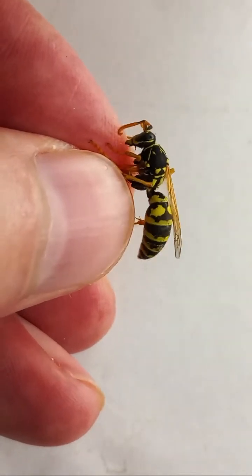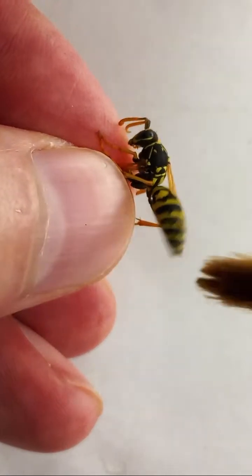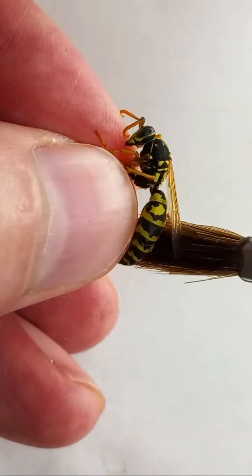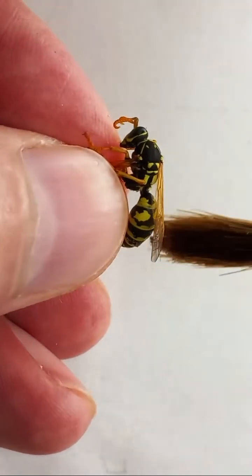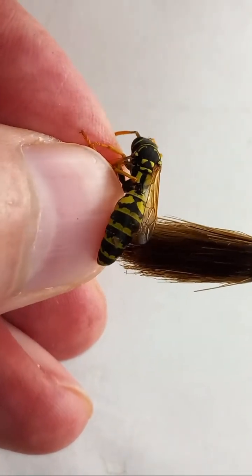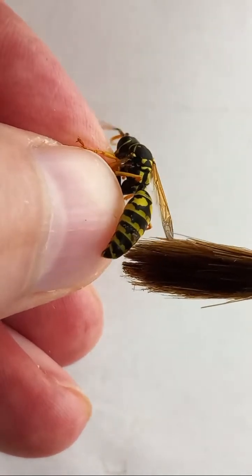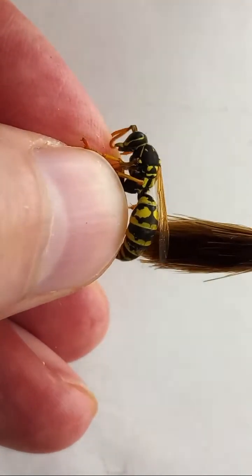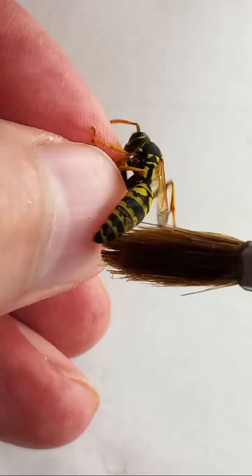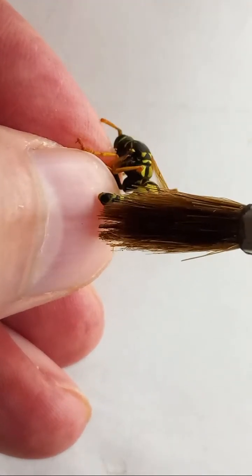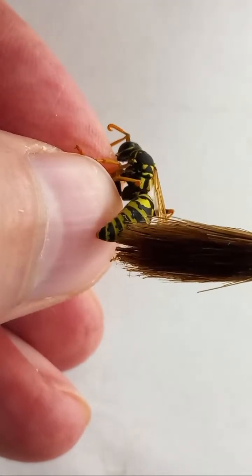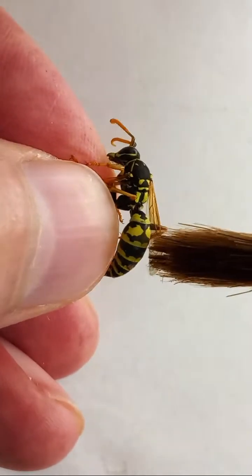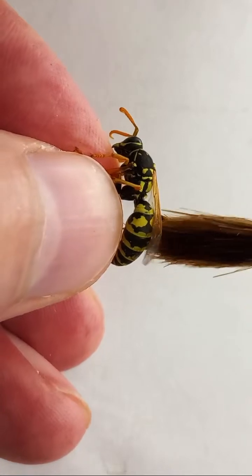What about the abdomen? Can you show your abdomen? What's going on? The abdomen has no sting.